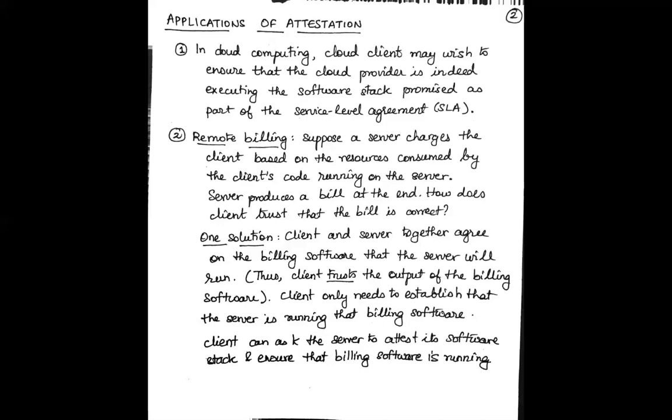The billing code hard codes all of the rates. It contains all of the measurement probes that the server will use, for example, to measure the amount of memory used, the CPU utilization, the storage, and so on. This particular billing software is agreed upon by the client and the server.